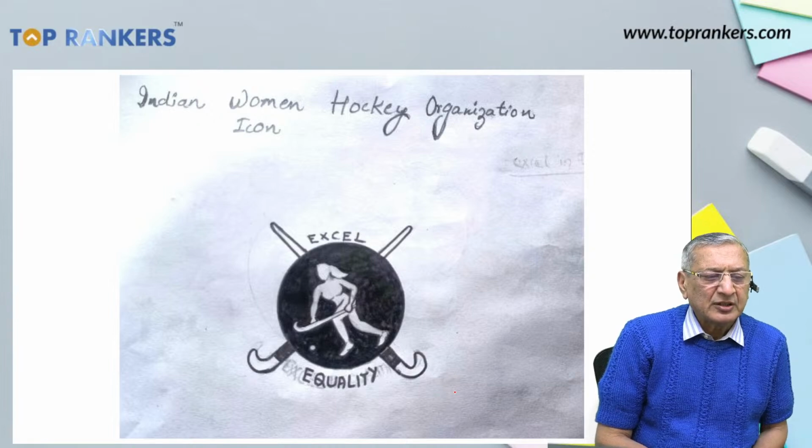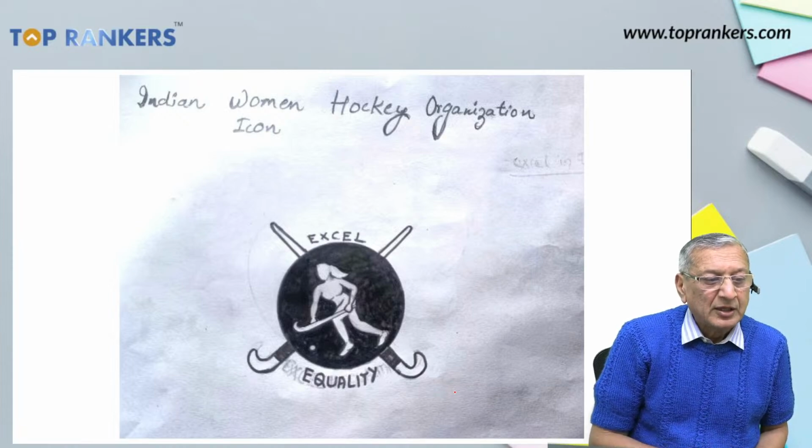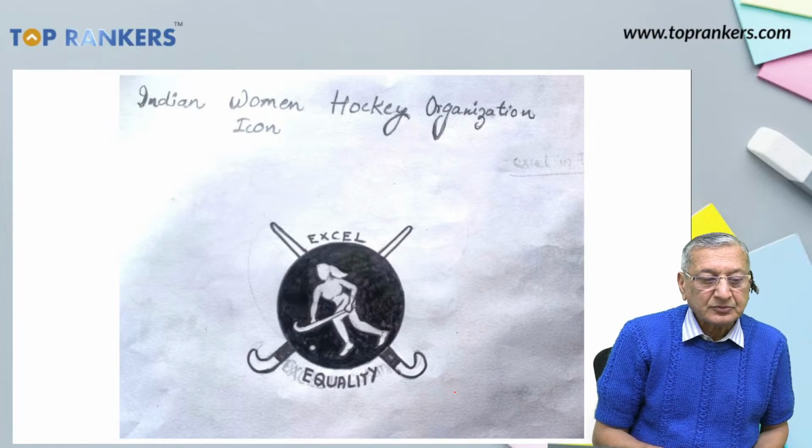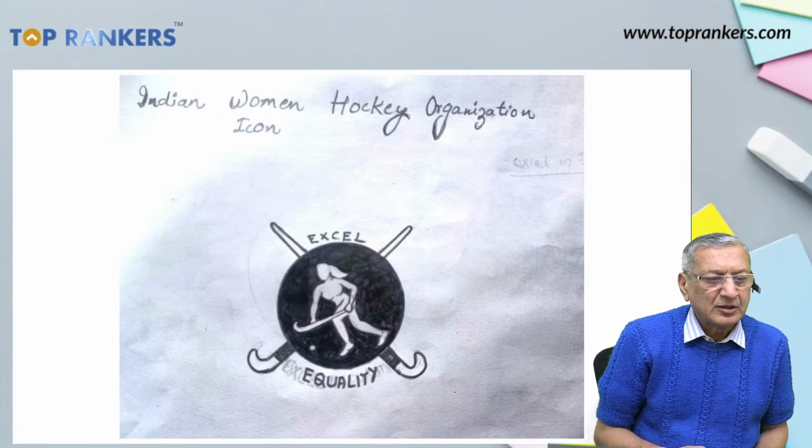Firstly, I have tried giving the figure and the ground. So I have slightly, if not wholly, used figure and ground as the gestalt principle for the icon. What is figure? The girl playing hockey. And what is the ground?